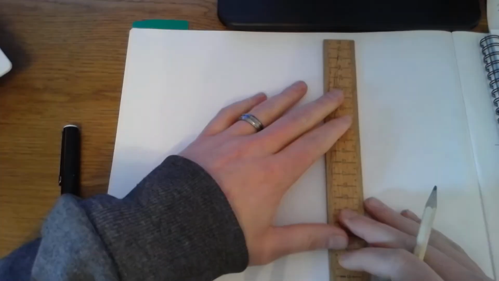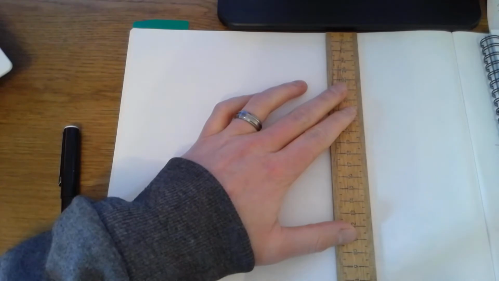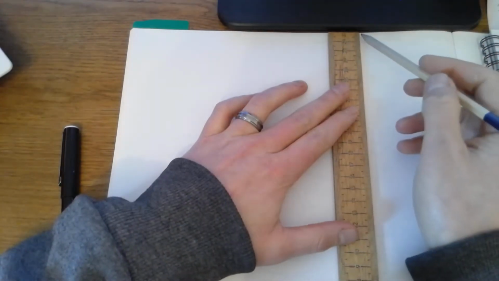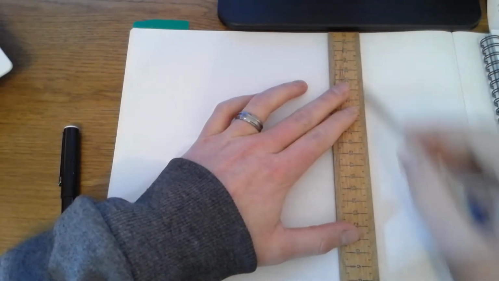Right, this is a quick video showing you how I'm going to set up my page for my empathy map, which is going to be our metacognitive tool that we're going to be using. The first thing I'm going to do with my page is I'm going to have my thinking column, so I'm going to take maybe a quarter of my page, maybe a bit less. Straight line down, thinking column, lovely job.